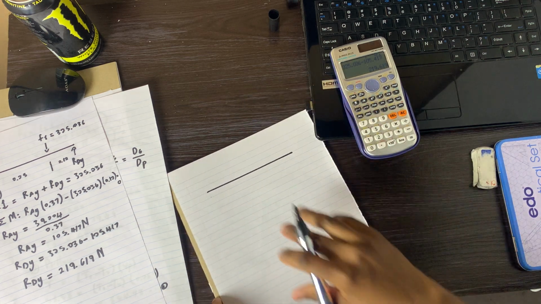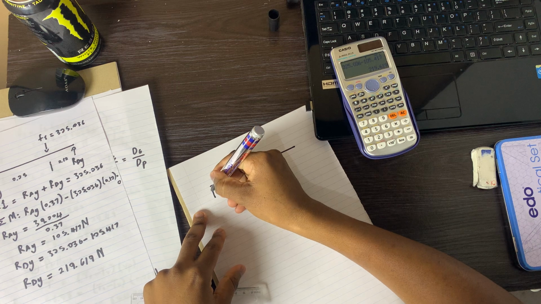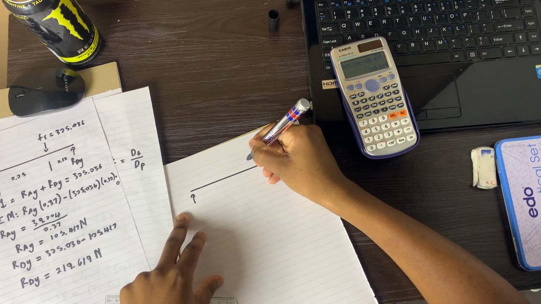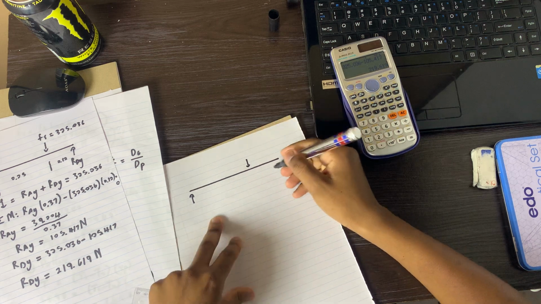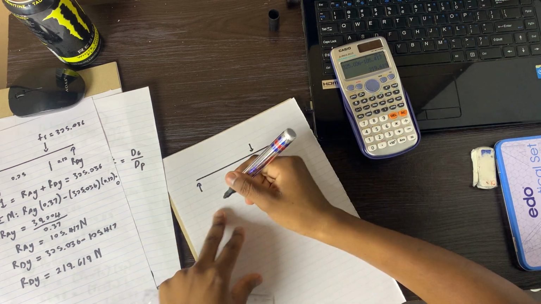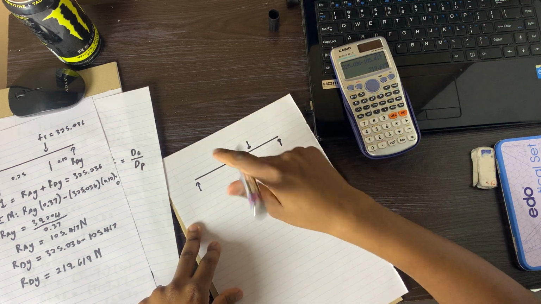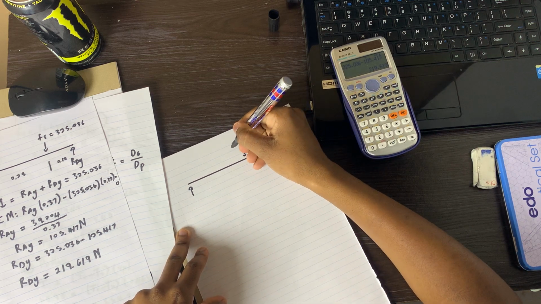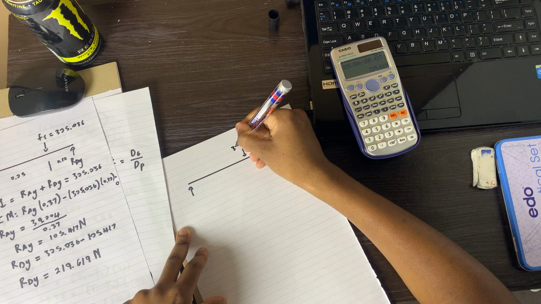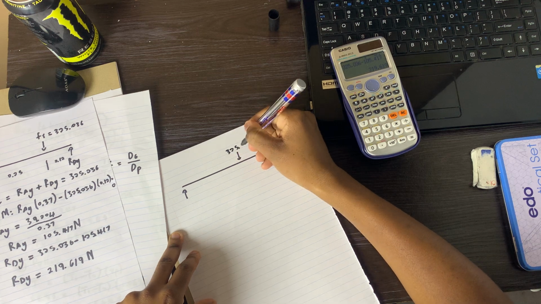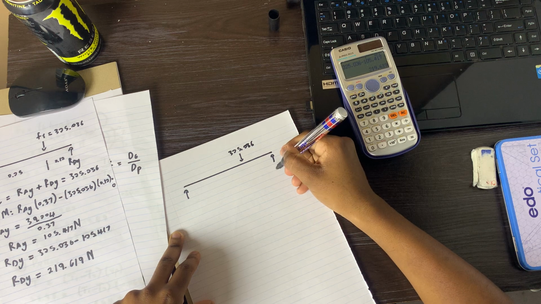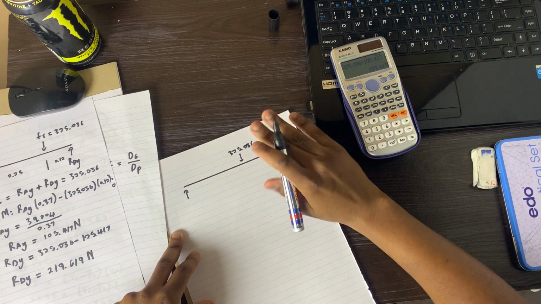Okay, let's focus. Let's draw the bending moment diagram. No, not the maximum. We're just doing this for fun actually, because you know it's gonna bend here only, right? So this is gonna be RAY, which is 325.036. No, we're not doing it for fun.